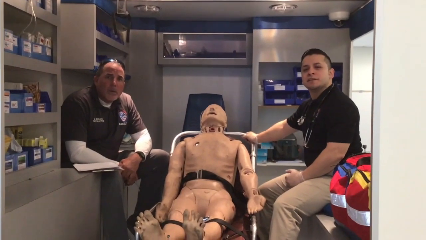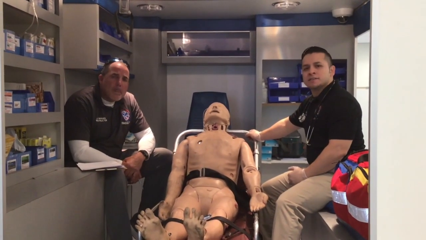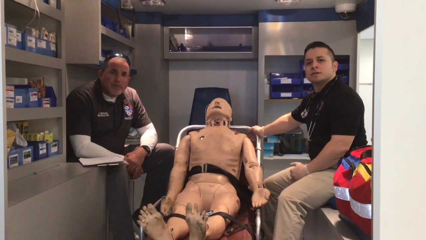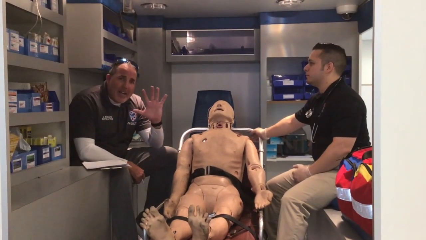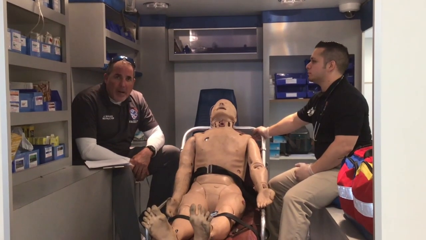Hello, I'm Instructor Maciel. And I'm Instructor Williams. This is Block 4. Block 4 occurs en route transporting to the hospital. Once you've loaded your patient, there are 5 things that you continually go over en route.